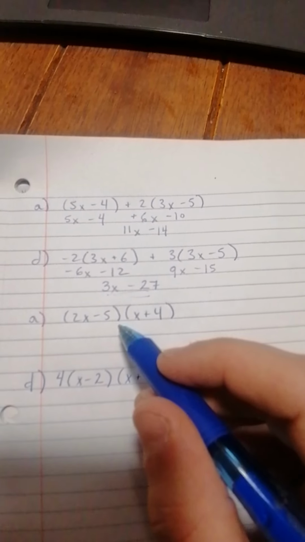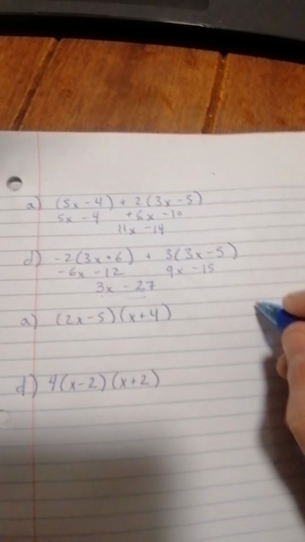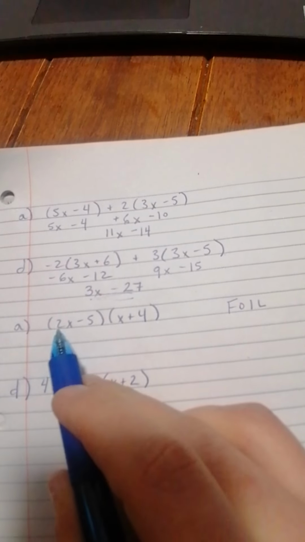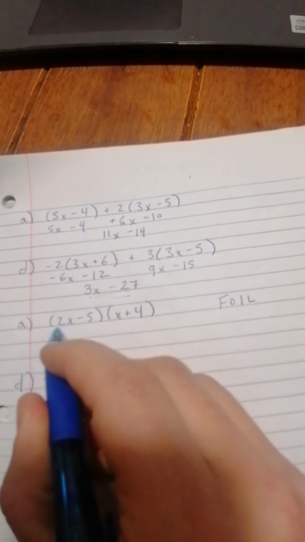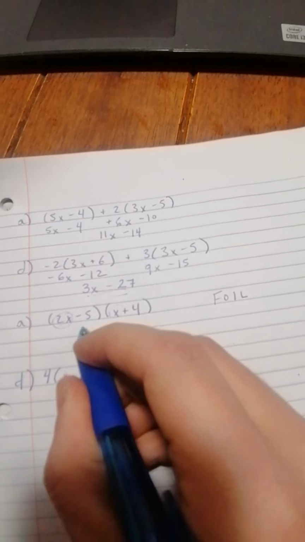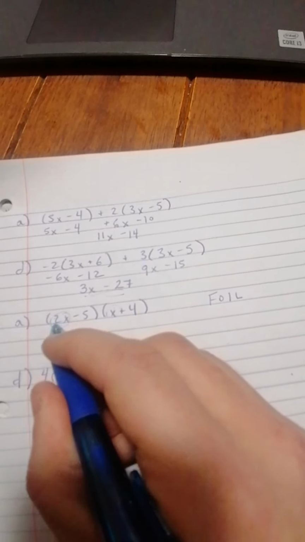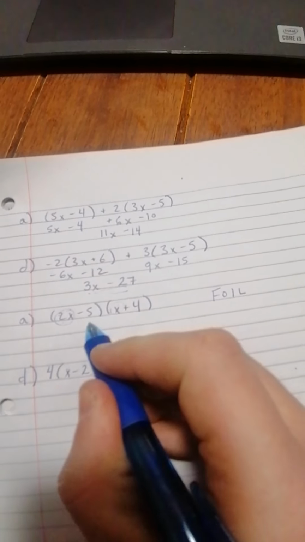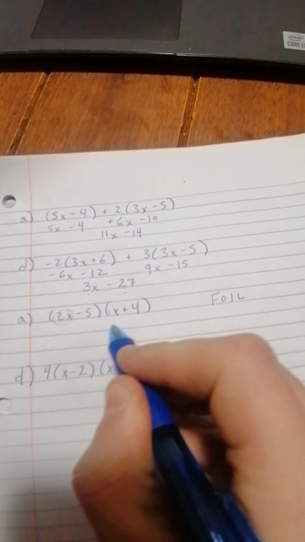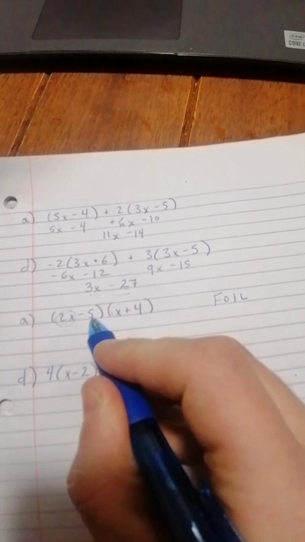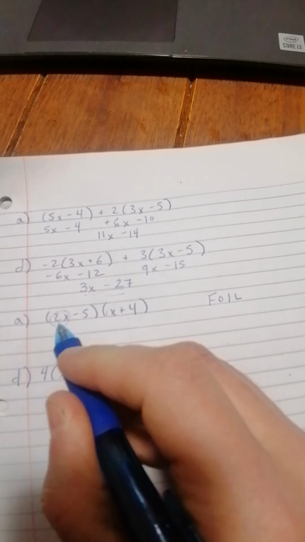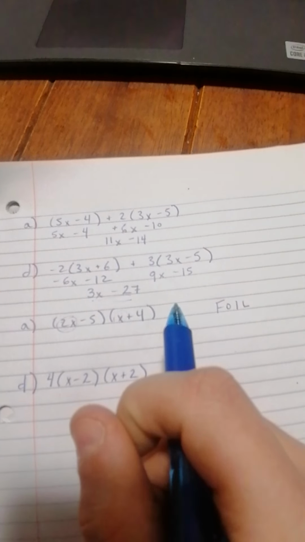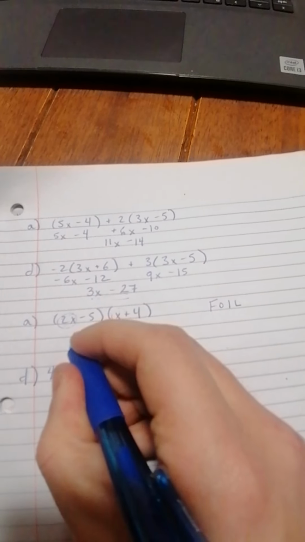We use a rule called FOIL, which is F-O-I-L. We want to multiply the F first, so 2x gets multiplied by x. Then we add the outside terms, which are 2x and 4. They're on the outside. Then we add the inside 2 terms multiplied, I for inside. And then we add the last 2 terms multiplied. So first, outside, inside, last. So everything gets crossed.